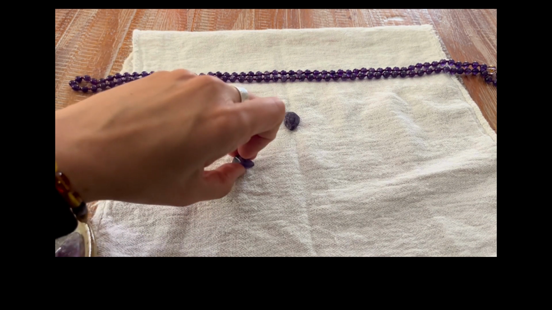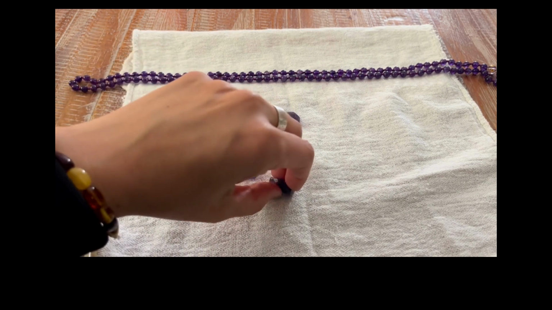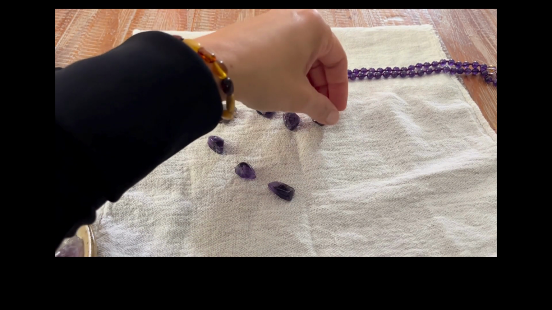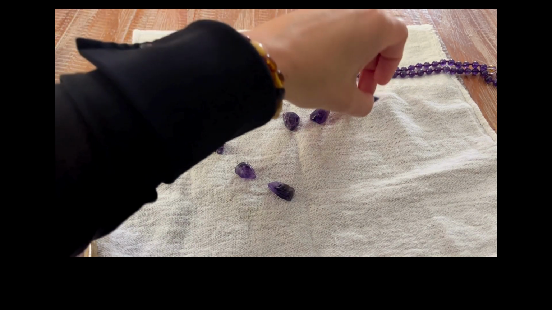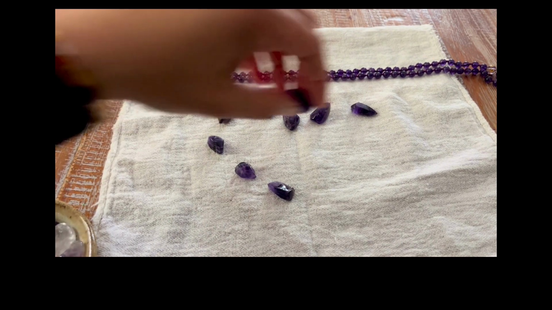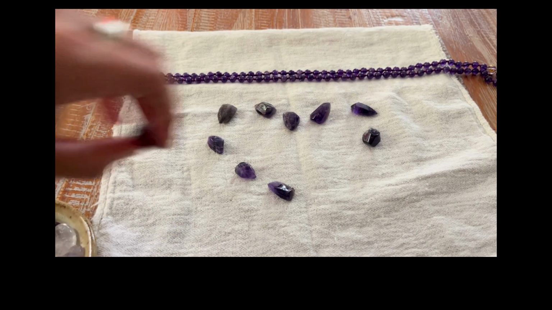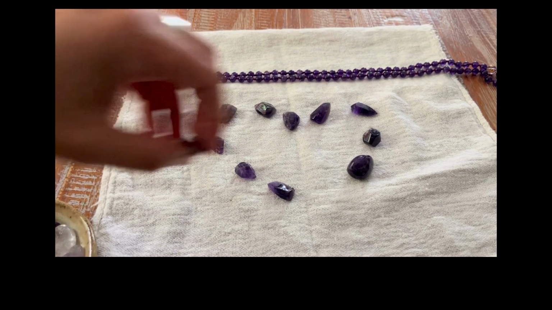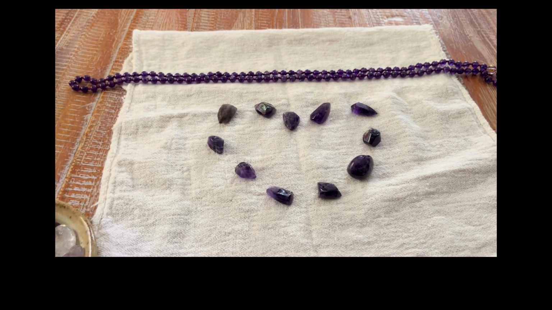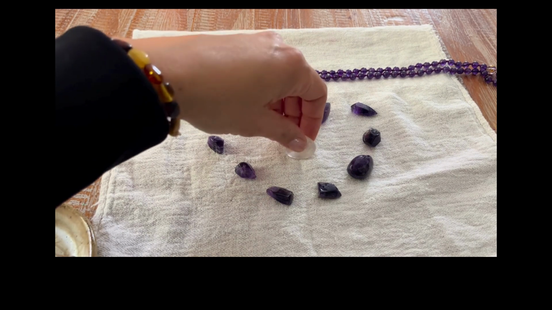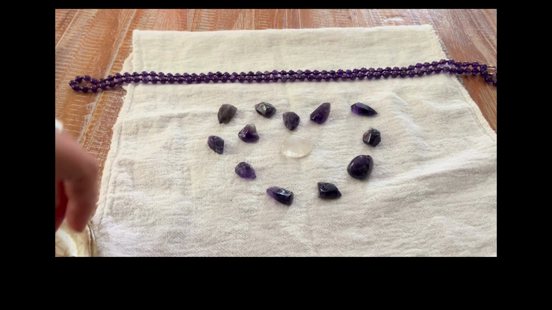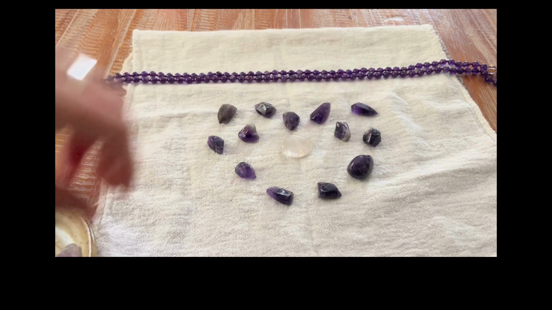And so they're all relatively the same size, and that's really helpful for using in grids: using beads from a necklace or bracelet that you decided you don't actually want to wear, but you want the crystals, right? And so these don't have to be complicated, right?